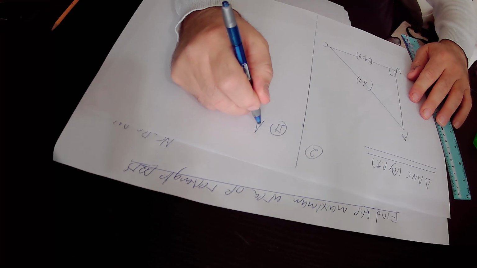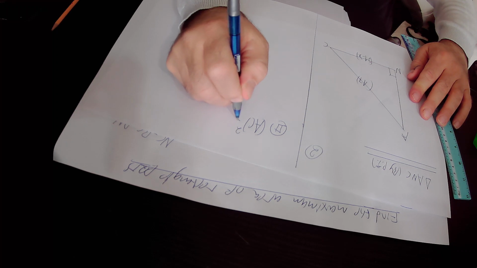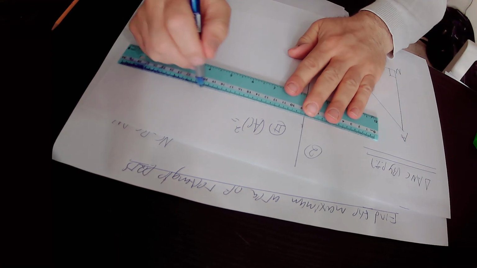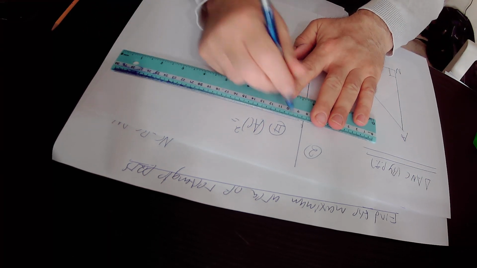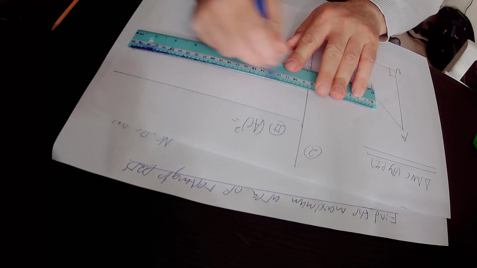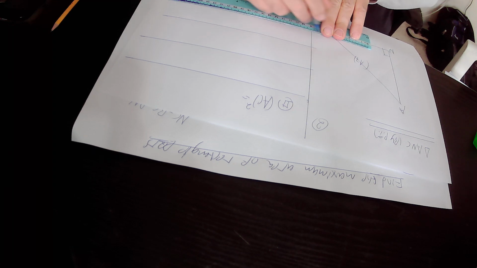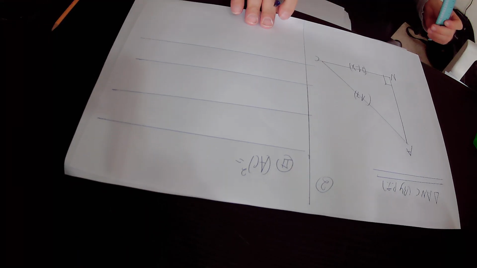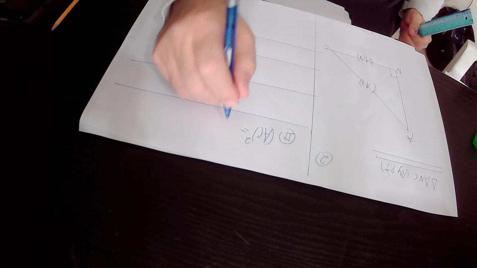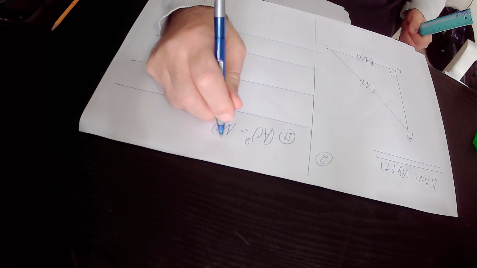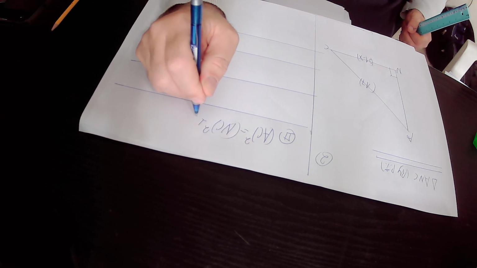So AC squared equals NC squared plus AN squared.